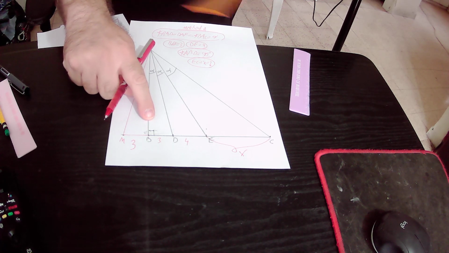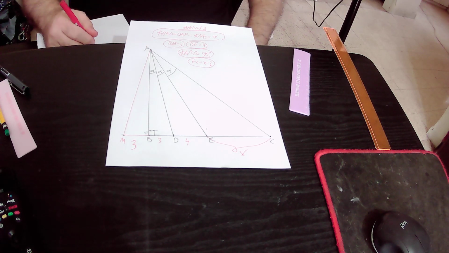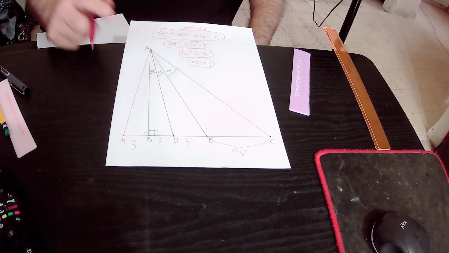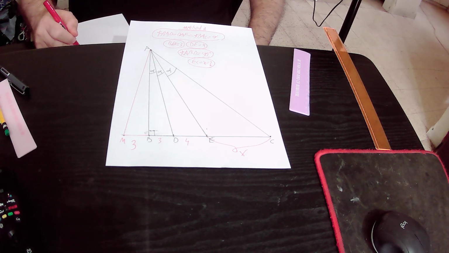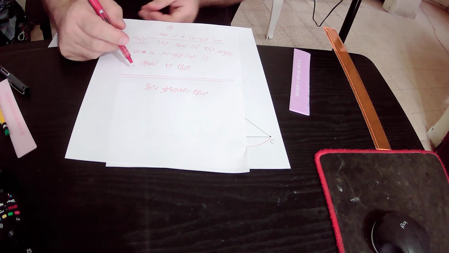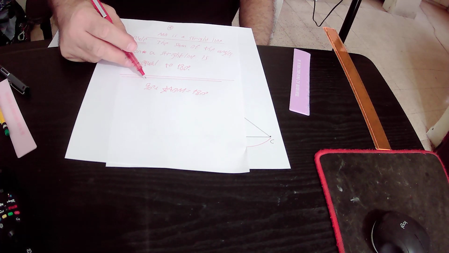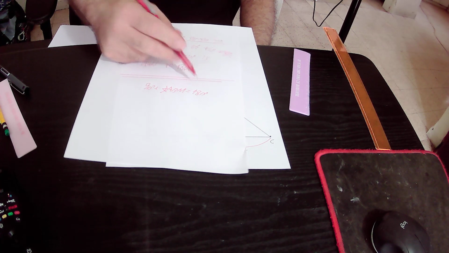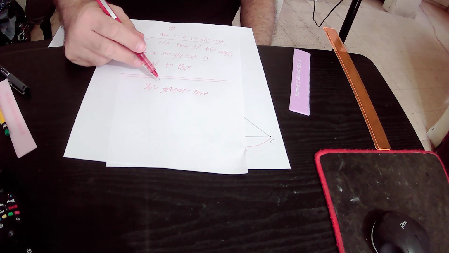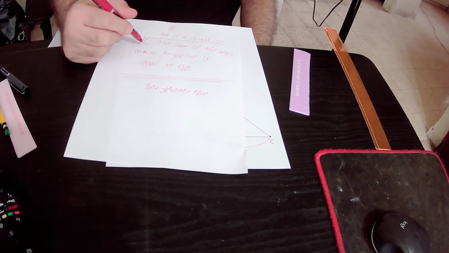It is given in the question, so it equals 90 degrees, plus the size of angle ABM must be equal to 180 degrees according to the rule. So the sum of those angles must be equal to 180 degrees.